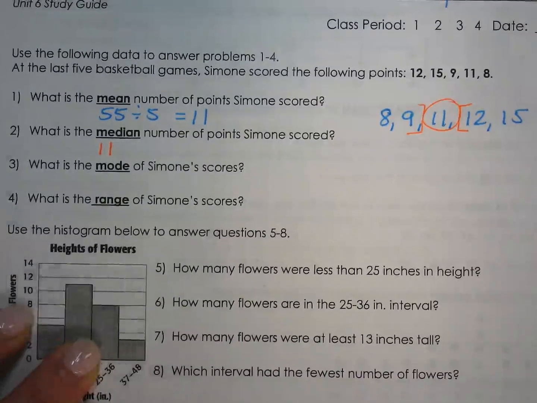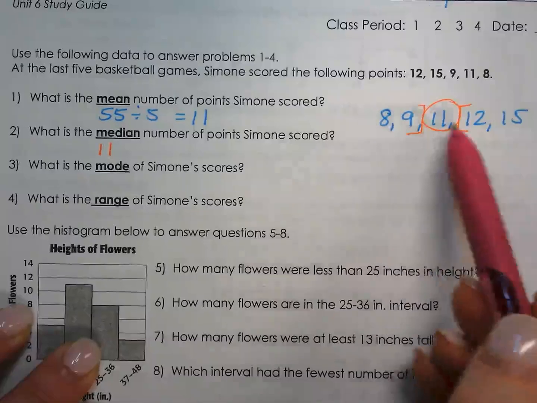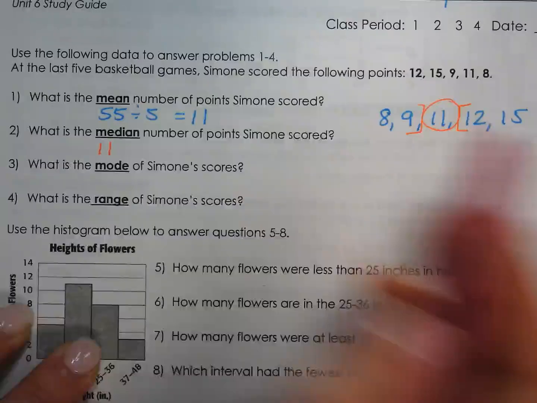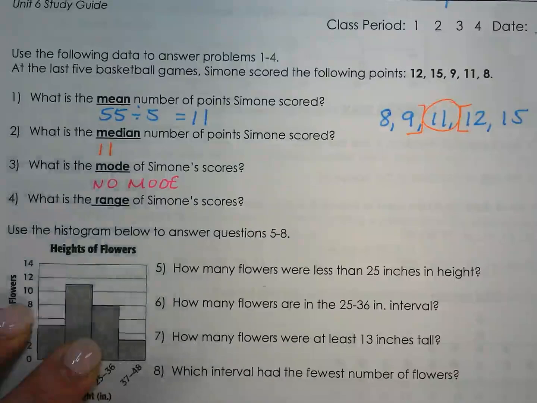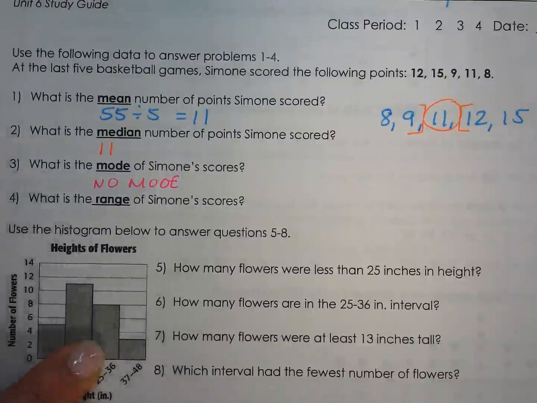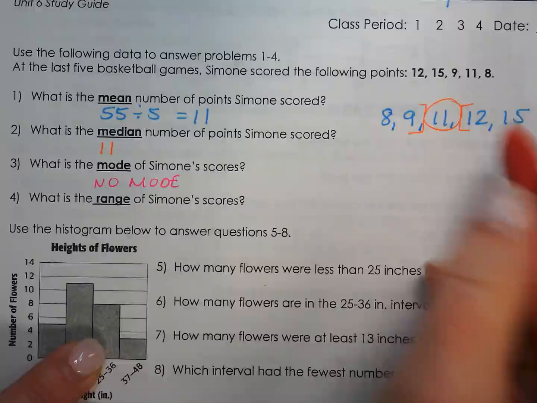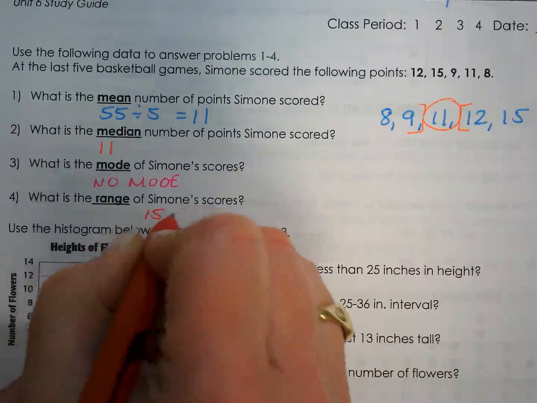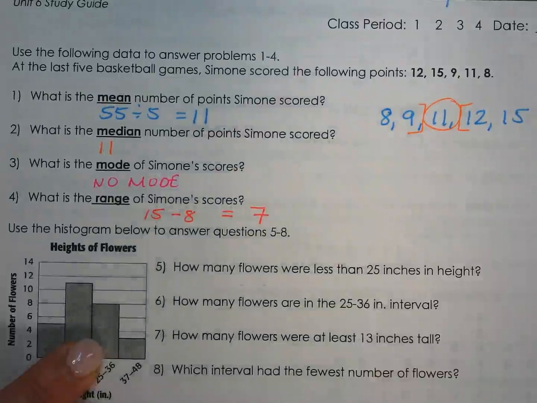The mode is the number that shows up the most. It needs to repeat at least more than once. And in this set, every number is only represented once. There is no mode. There's no number that stands out among the rest. The range is the difference between the highest and the lowest number in the set of data. So our highest number is 15 and our lowest number is 8. So our range is 7.